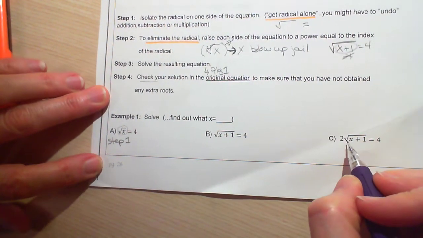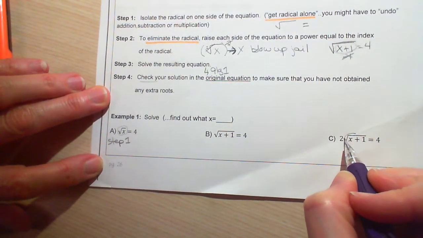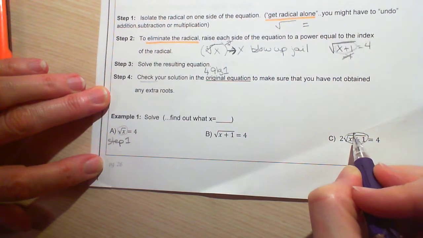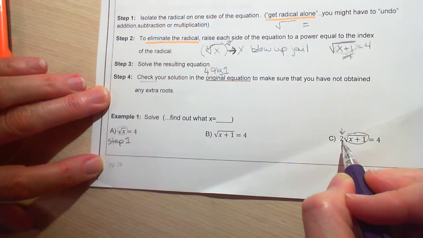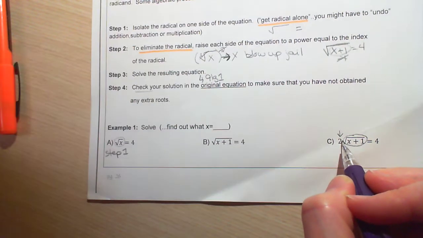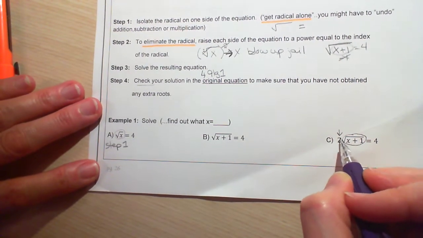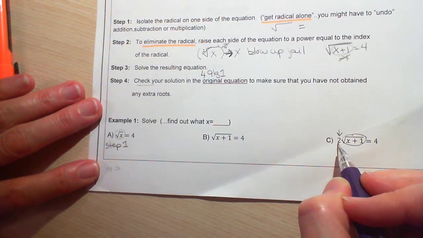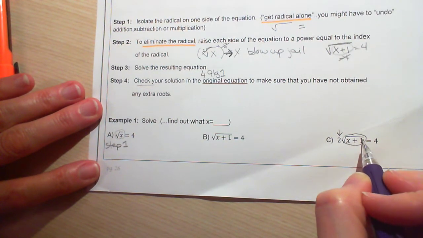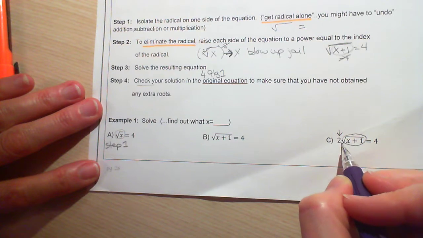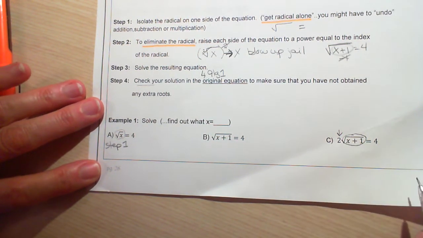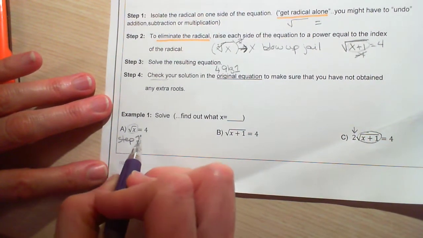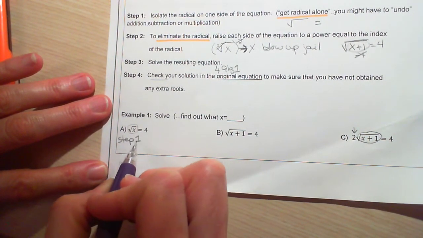If you look ahead to this one, we'll get to this one in a minute, but here's my radical. And see that number that's hanging around outside the jail? We need to get rid of that too. So I like to say you don't want anyone hanging around outside the radical. So when we blow up the jail, they don't get hurt. So any numbers outside, we need to move them to the other side of the equal sign. But if you look at this one, the radical's already by itself.